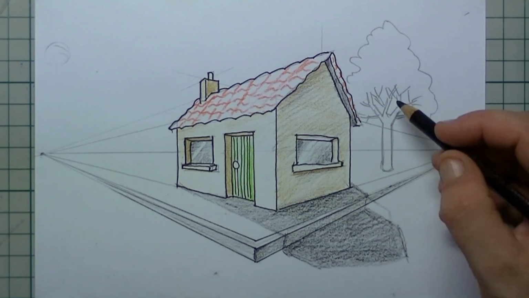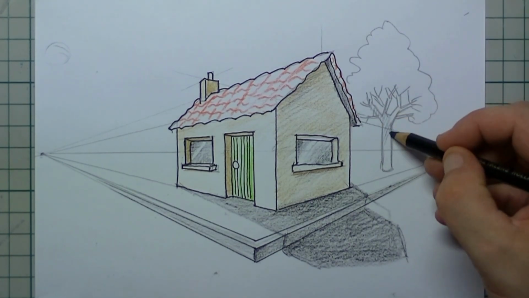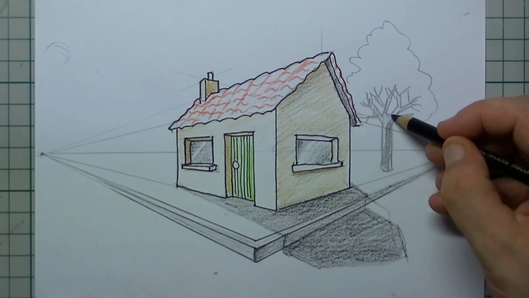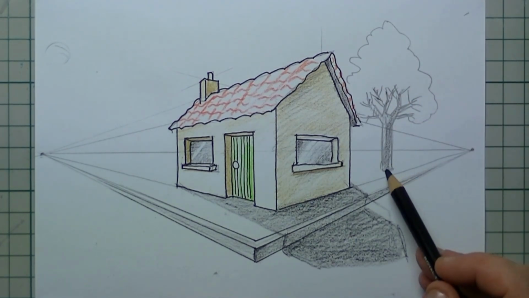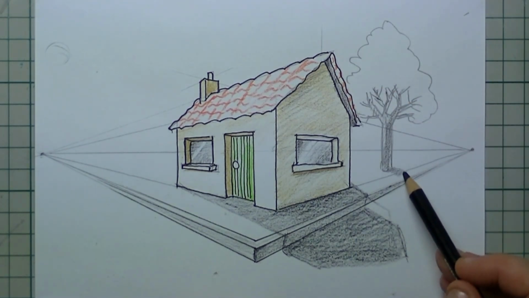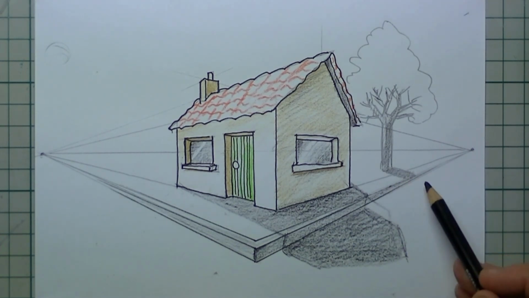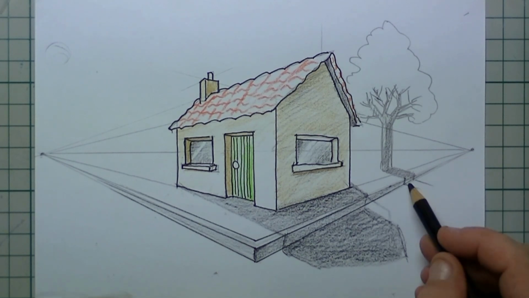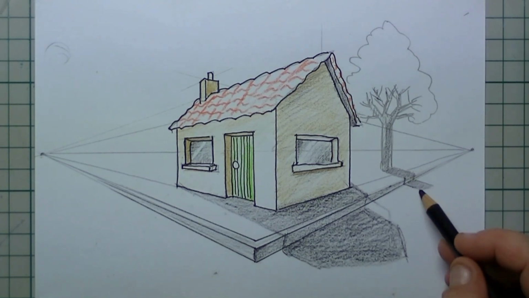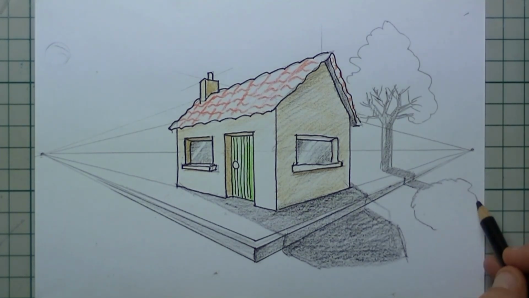I will give the tree a little bit of a shadow because our sun is on the left. Here it will go on the pavement, then it will go down, and then the shadow continues going down on the street.